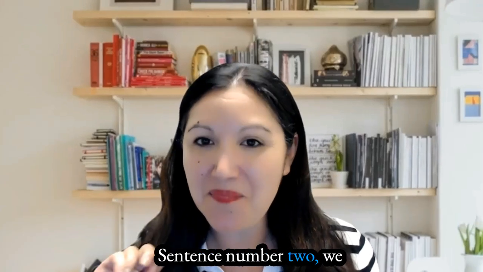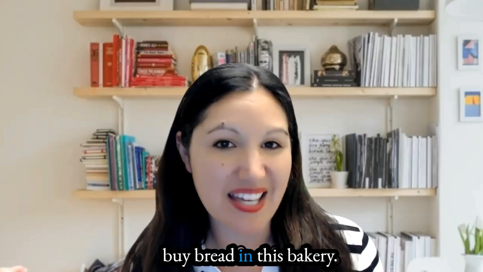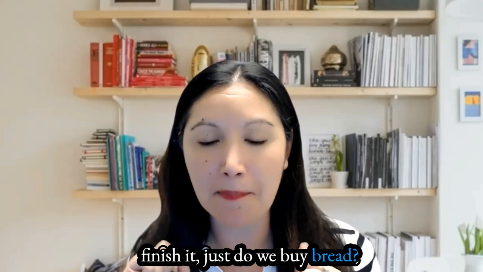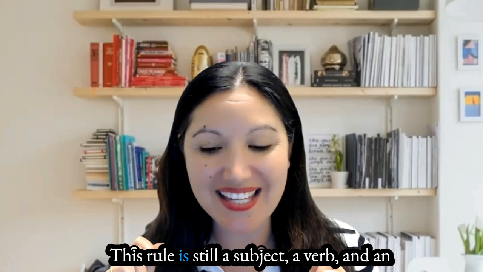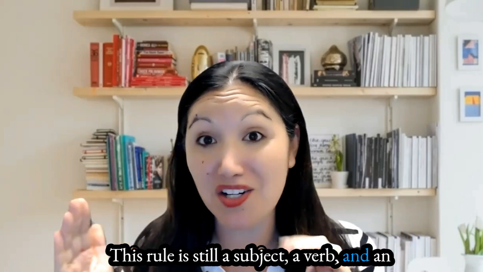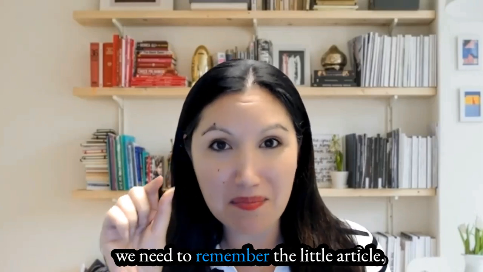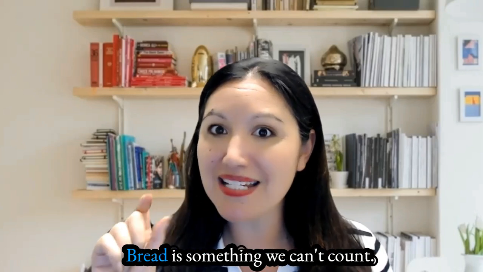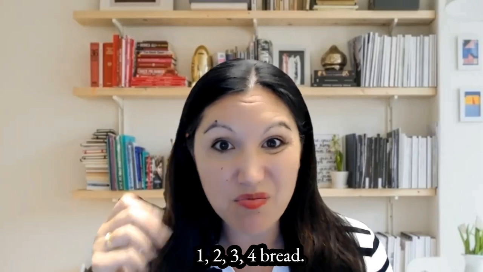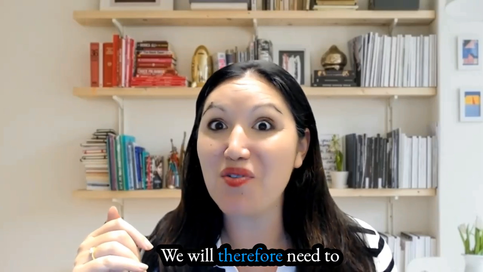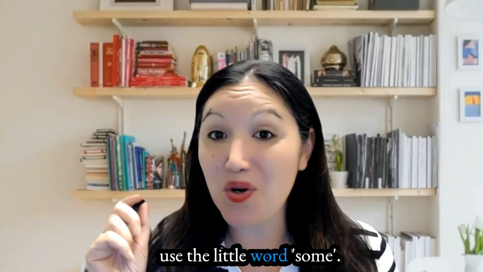Sentence number 2. We buy bread in this bakery. If you're not sure how to finish it, just do we buy bread. This rule is still a subject, a verb, and an object. But because the object is a thing, we need to remember the little article. Bread is something we can't count. 1, 2, 3, 4 bread. We will therefore need to use the little word some.